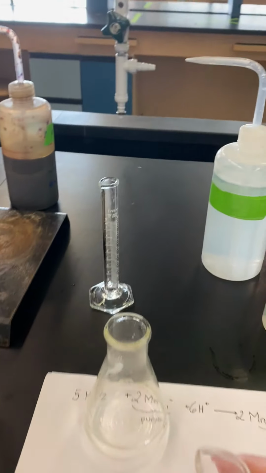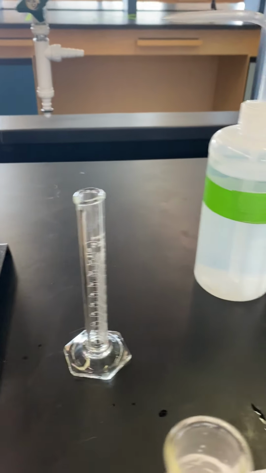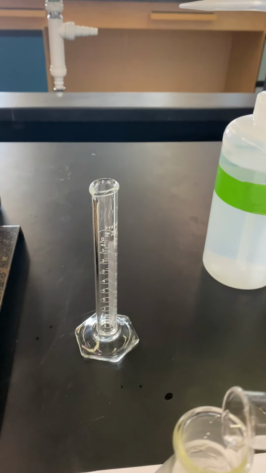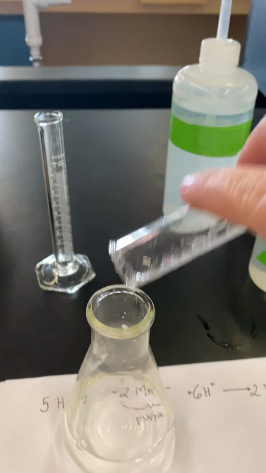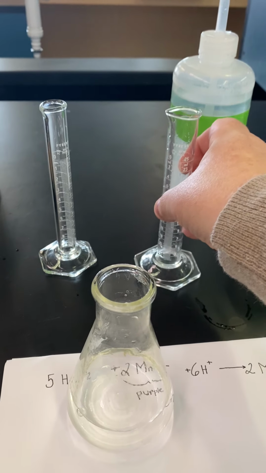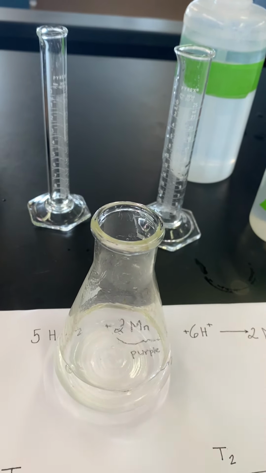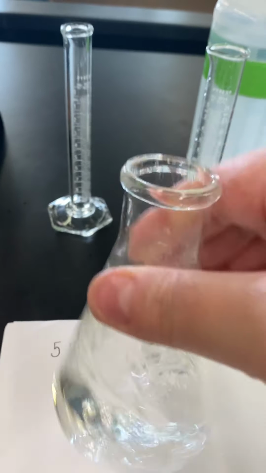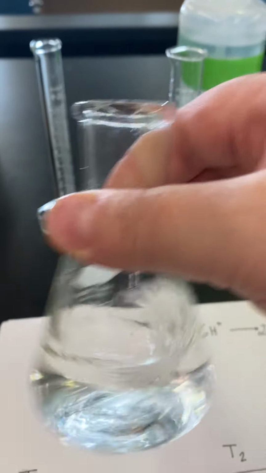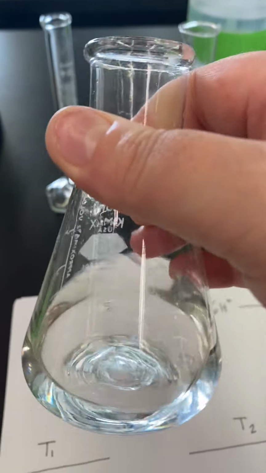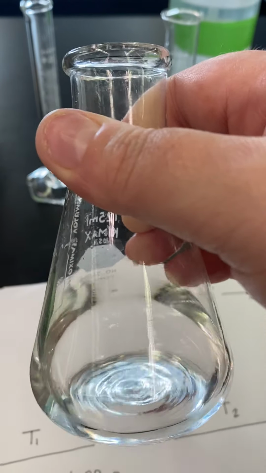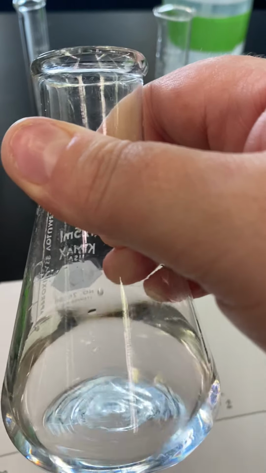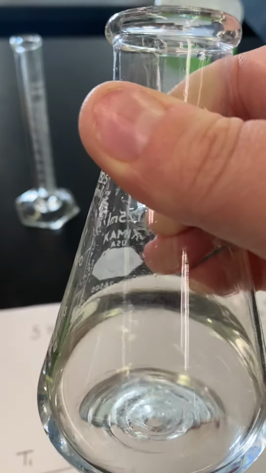Roughly at 15 milliliters with the meniscus. So again, I'm going to dump that 15 milliliters right into my Erlenmeyer flask that contained the hydrogen peroxide and the water. Okay, so my reaction flask now contains 6 grams of my hydrogen peroxide solution, 25 milliliters of deionized water, and 15 milliliters of the sulfuric acid solution. This is ready to start the titration.